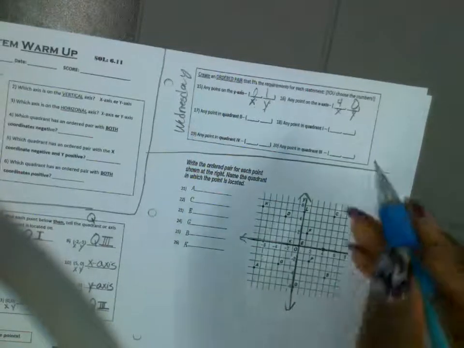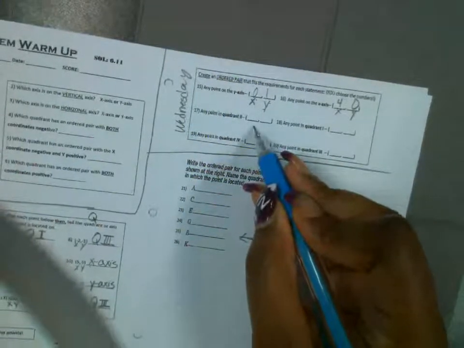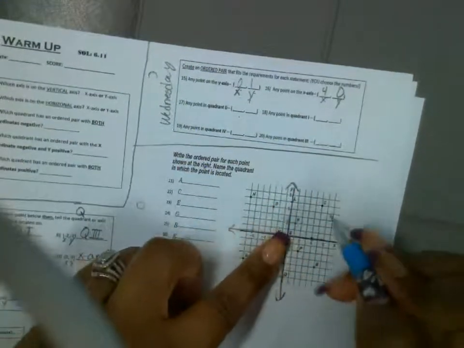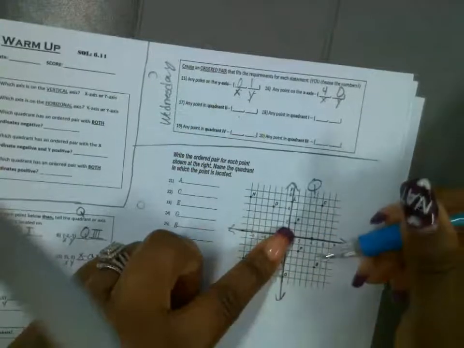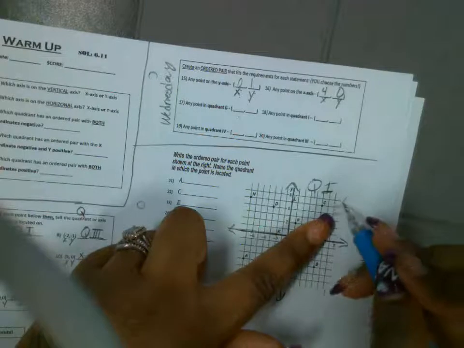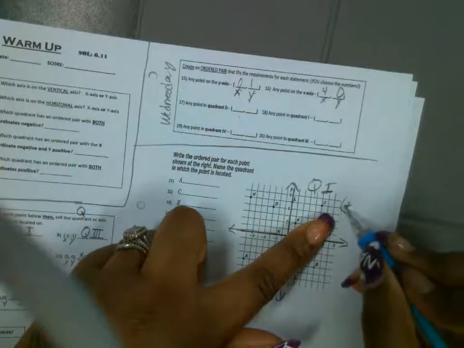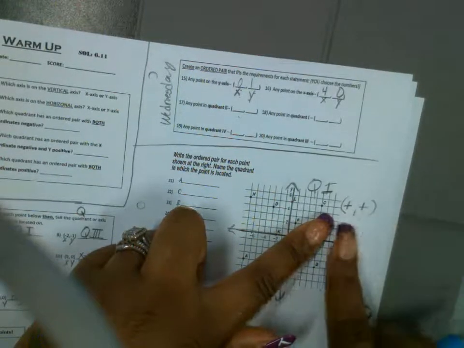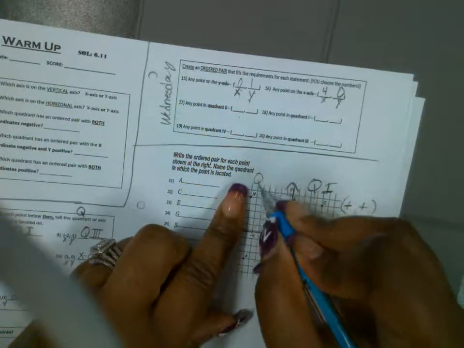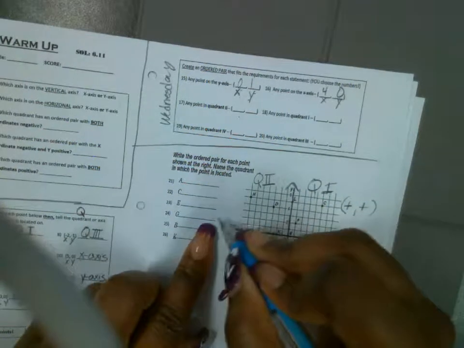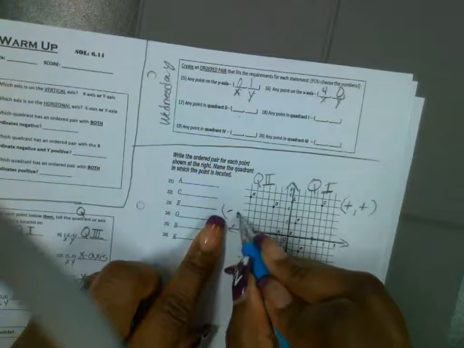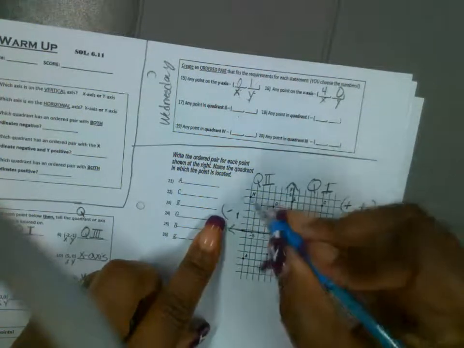Okay? All right, let's do this one right here. Quadrant number 2. Any point in quadrant number 2. Let's list the quadrants. This is quadrant 1. I'm going to put Q1. In quadrant number 1, both numbers are positive. In quadrant number 2, the first number is negative. Your x values are negative. Your y values going up are positive.